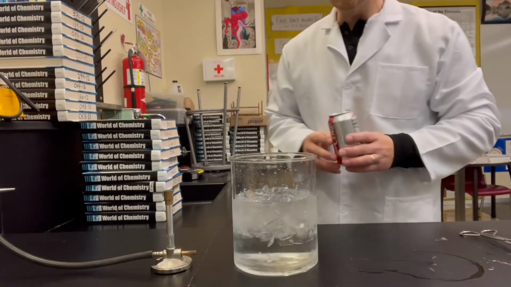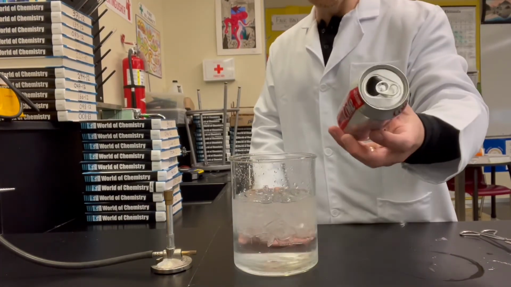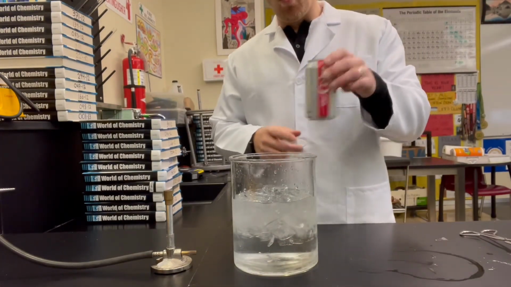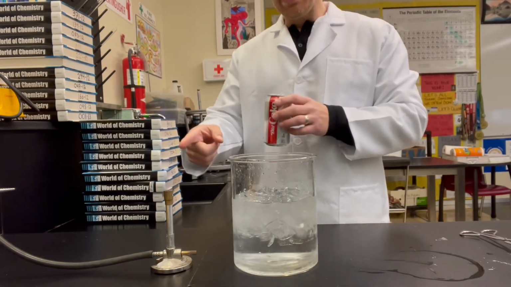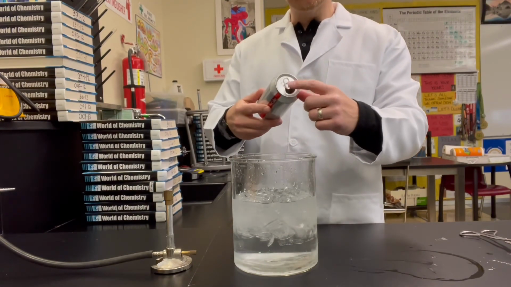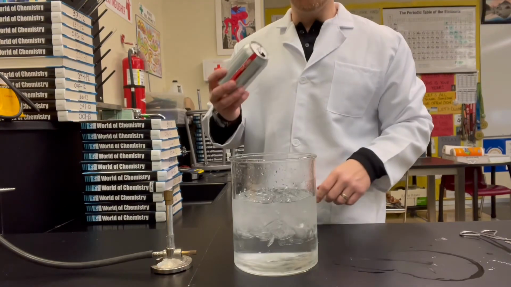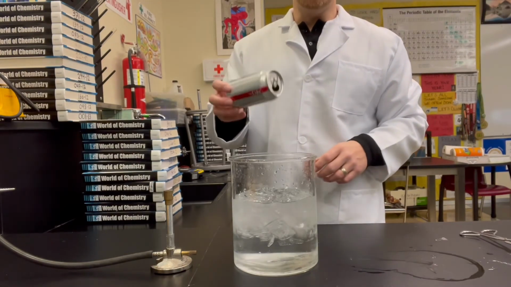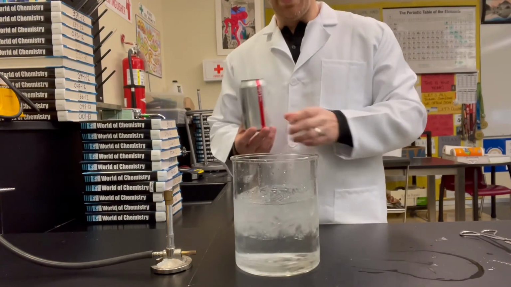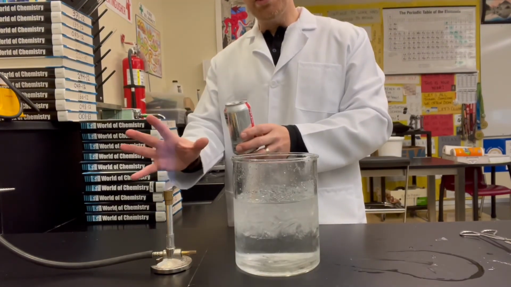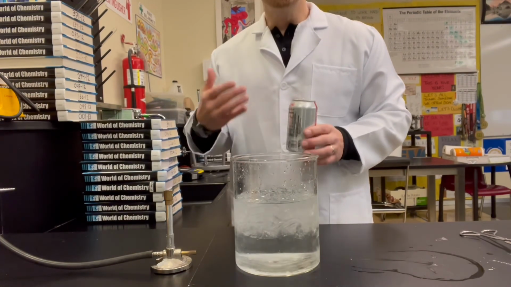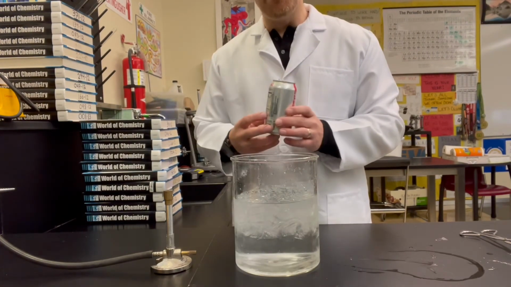For our Gay-Lussac demo, we're going to take an empty soda can. I put just a little bit of water in there so I know it's heated up. I'm going to heat it over the Bunsen burner until it's nice and hot. And then, since there's only one opening in the can, I'm going to invert it and put it upside down into this cold ice water. Now what's going to happen is it's going to go from extremely hot to extremely cold at a very quick pace. What is that and how is that going to affect the pressure?